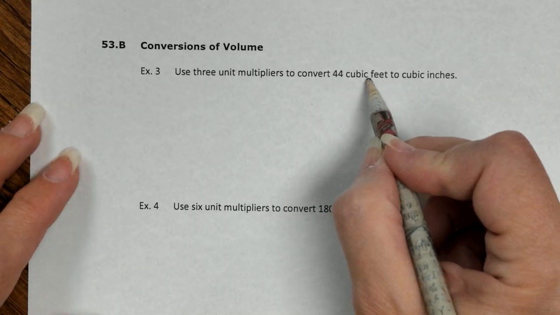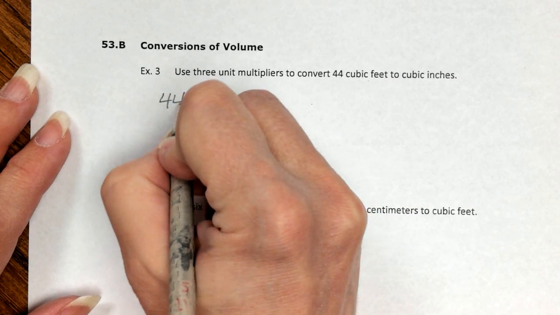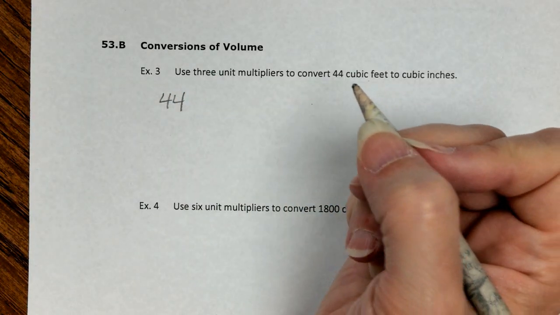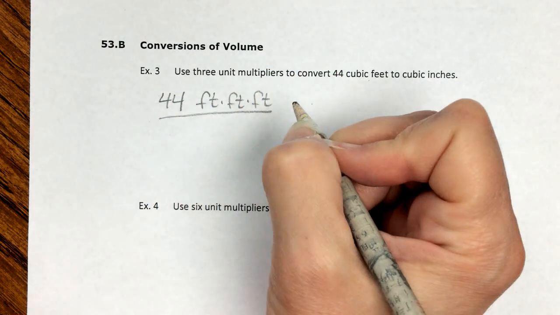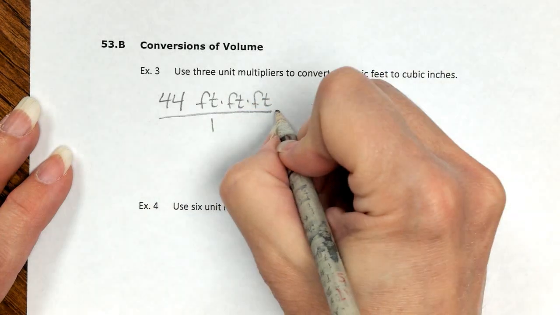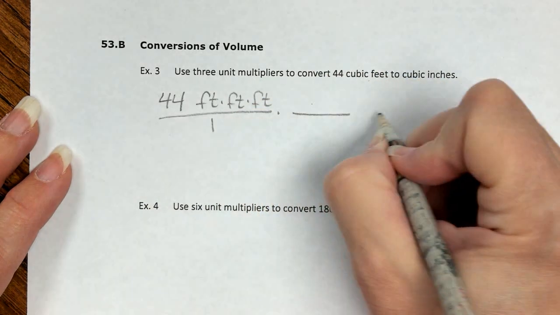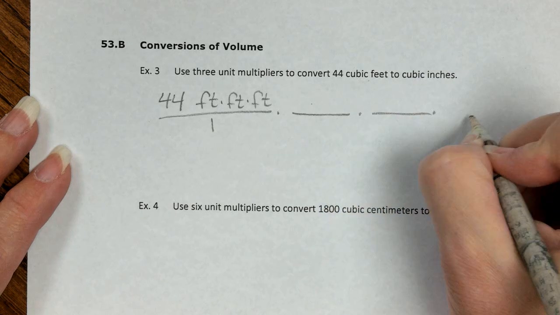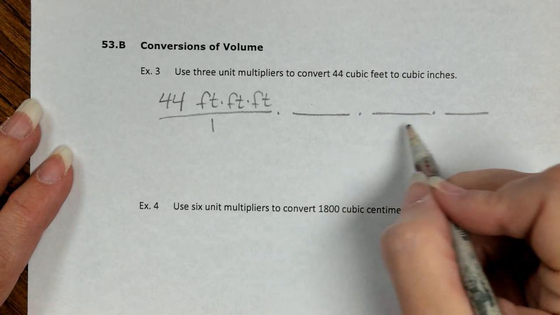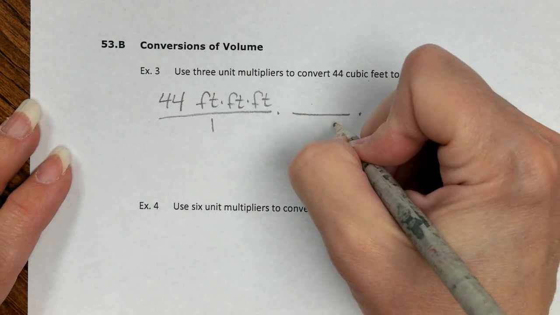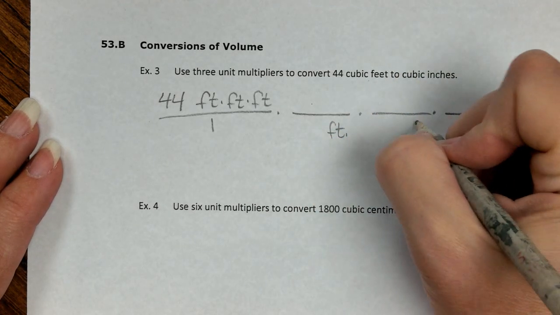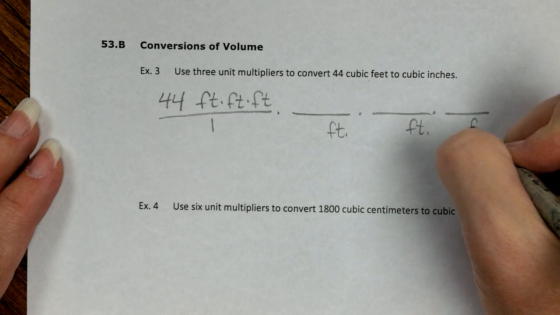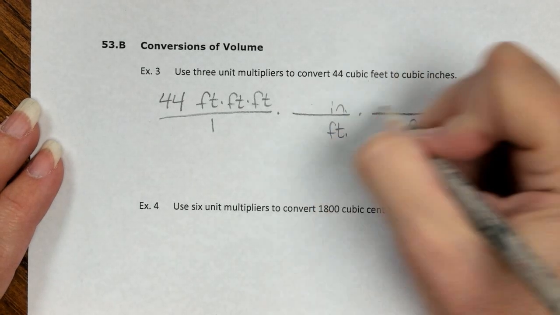We're converting in this first one 44 cubic feet. That means feet times feet times feet. And I'm going to write it all 3 times because it's harder to miss all those feet than the little exponent. Okay, and I need every one of those feet to cancel. That's why we need 3 unit multipliers. Feet need to cancel. They were in the numerator. We put them in the denominator. And we're converting to cubic inches.